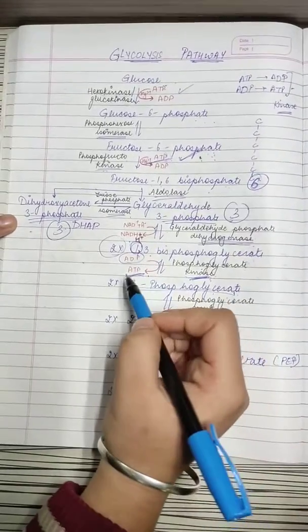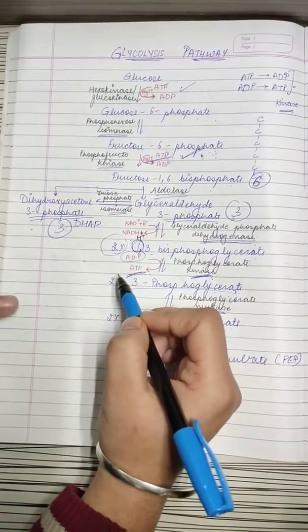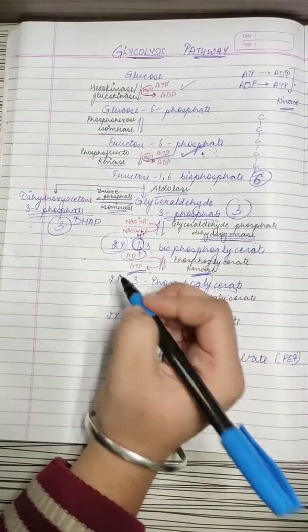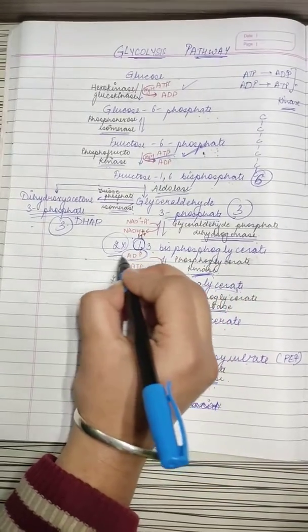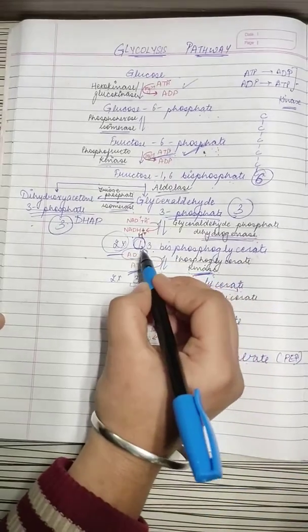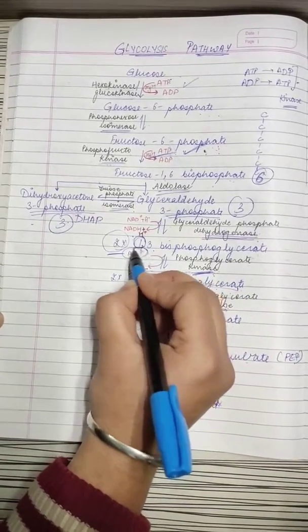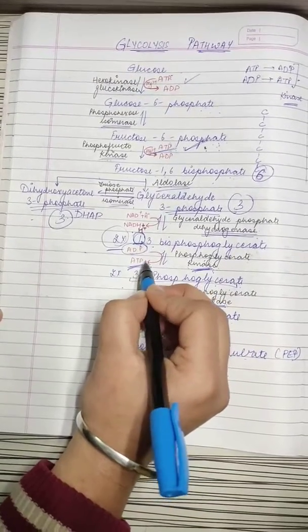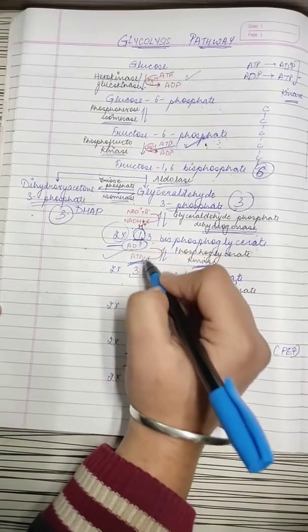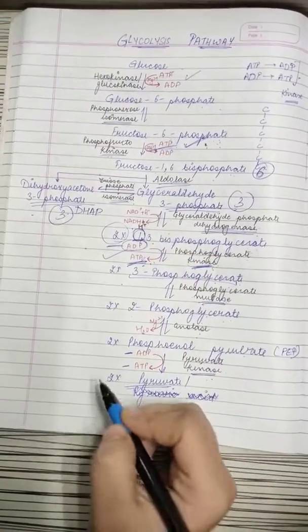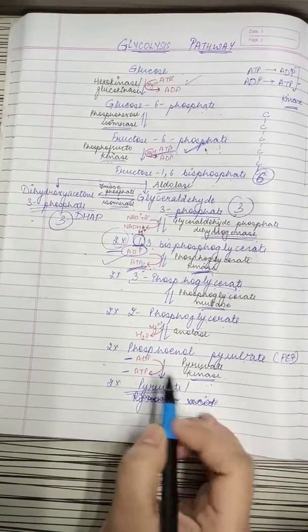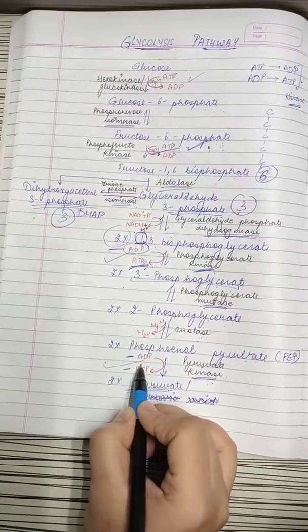Here also one phosphate is added. The other phase is the payoff phase, where ATP is produced: the phosphate from the first carbon of 1,3-bisphosphoglycerate joins ADP and releases ATP. Here ADP is converted into ATP, and also in the conversion of phosphoenolpyruvate to pyruvate, ADP is converted into ATP.